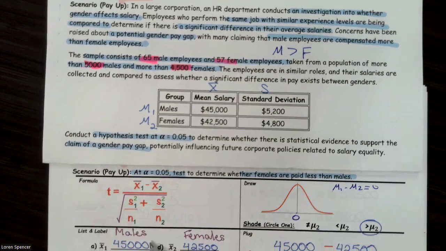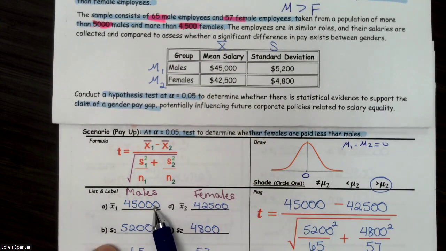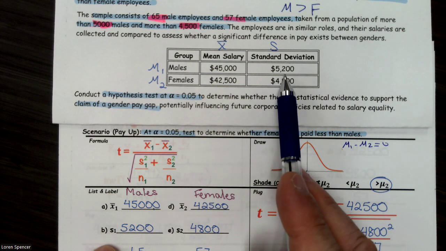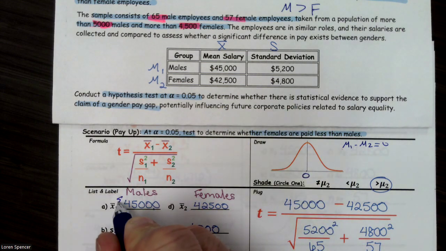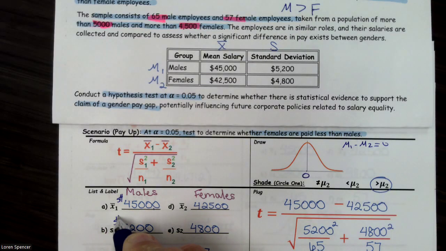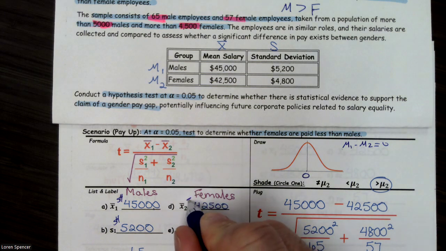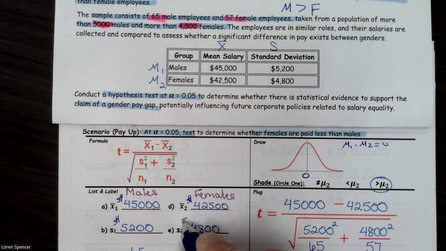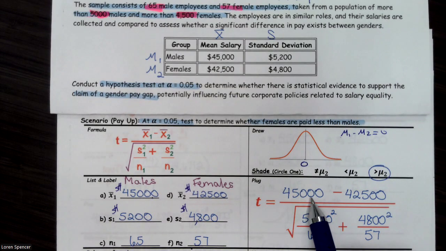We have males. All we did was input the information from the table. Males getting paid $45,000 with a standard deviation of $5,200. I'm going to put dollar signs because this is what this is. And we have a sample size of males of 65. We have $42,500 being paid to females with a sample standard deviation of $4,800, and we have a sample size of 57. And we just plugged in. All right.